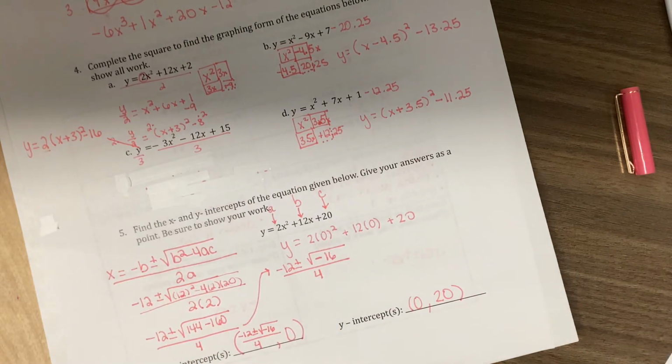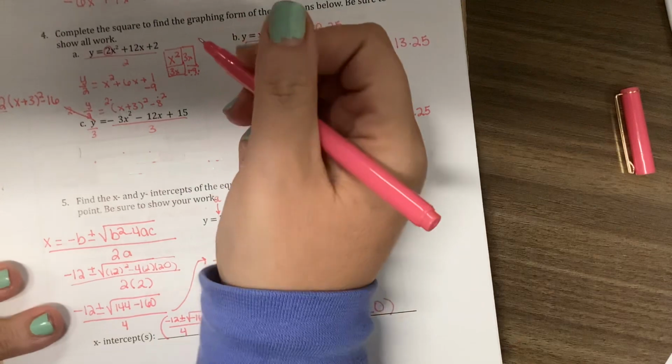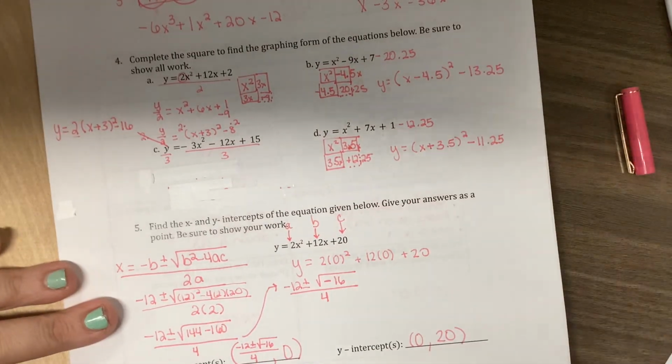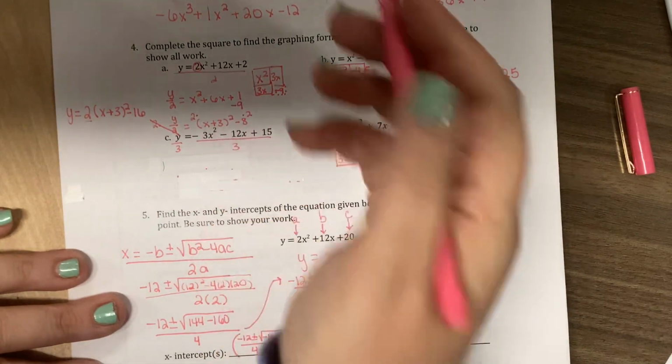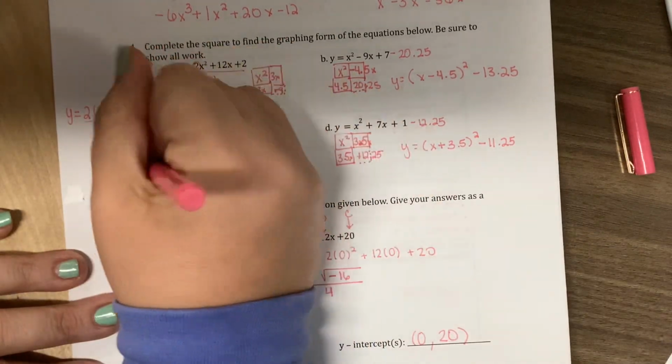Okay. What did I forget? You might say, Miss Goranson, I was tracking, it was fine. Or you might have been like, no, Miss Goranson, you were wrong right in the beginning. What did I forget? Guys, look at my A. My A isn't 3, my A is -3. So I have to divide everything by -3.